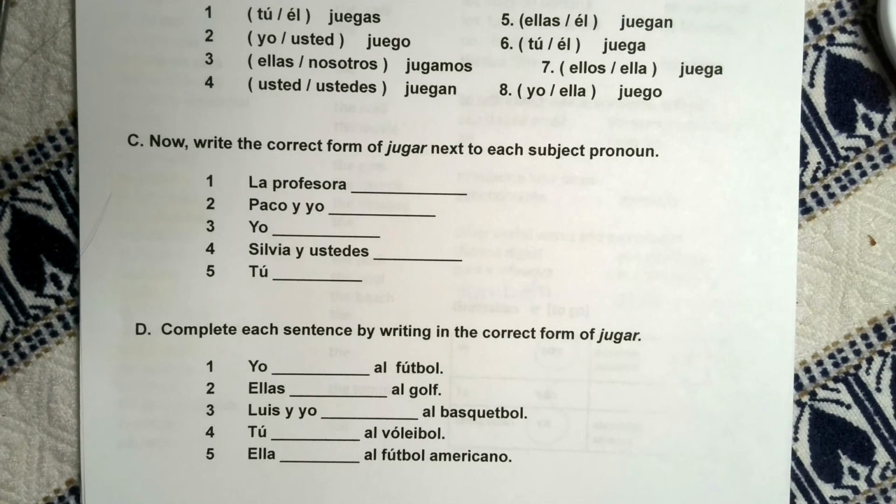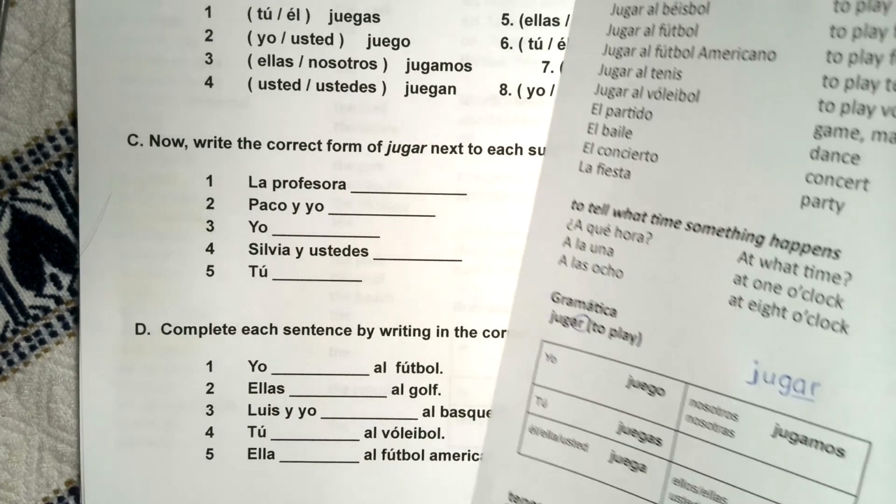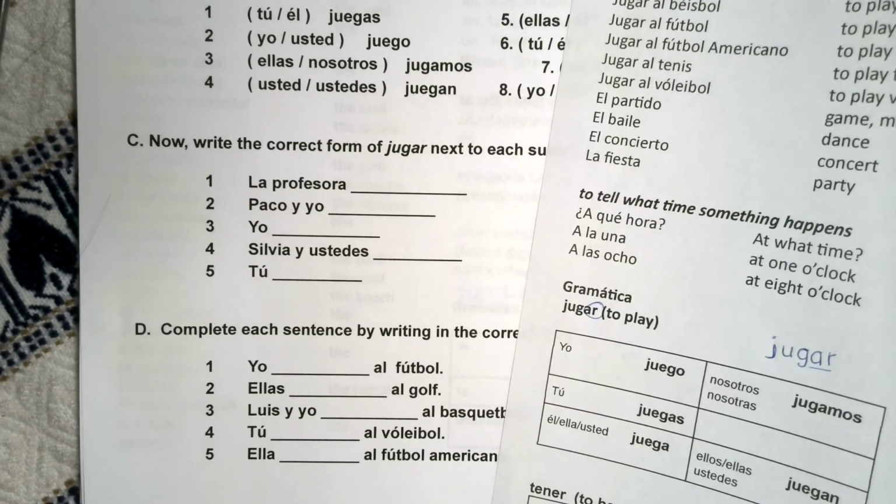Part D, complete each sentence by writing in the correct form of jugar. Well, this is really simple. You just have to use your chart. Again, it says yo blank al fútbol.